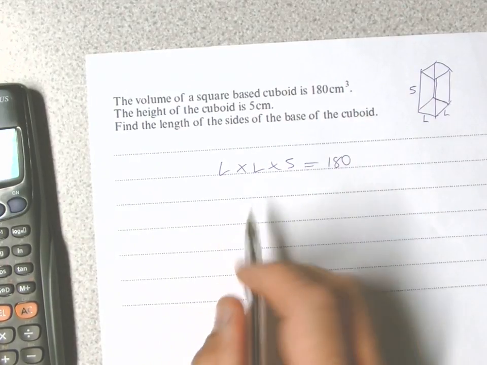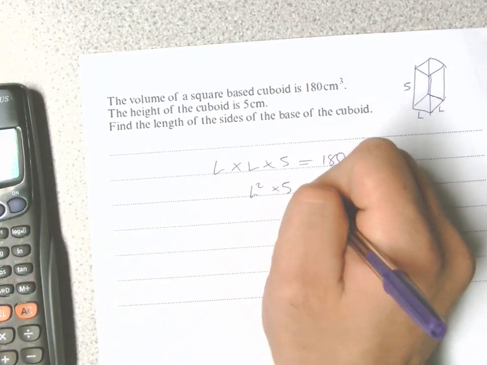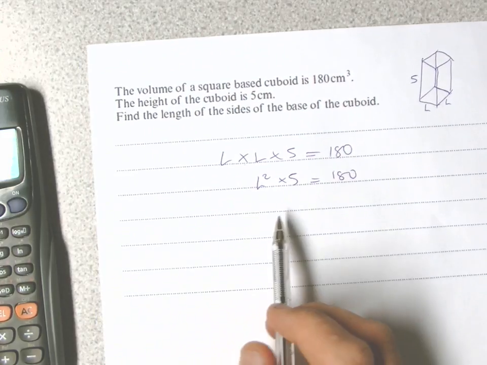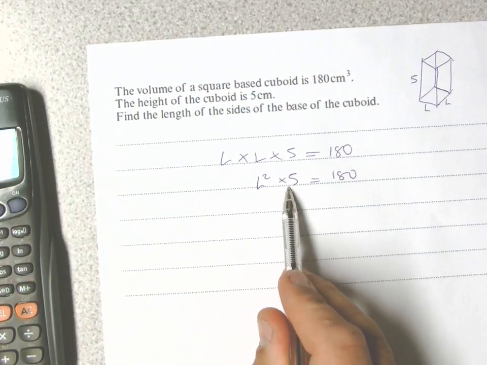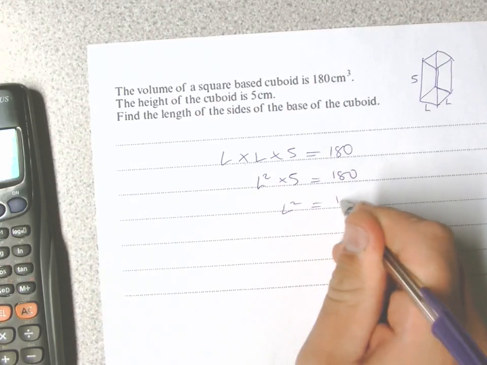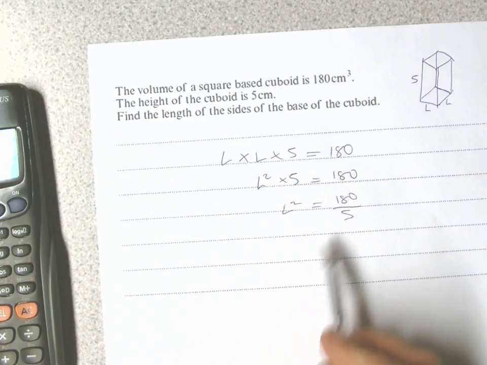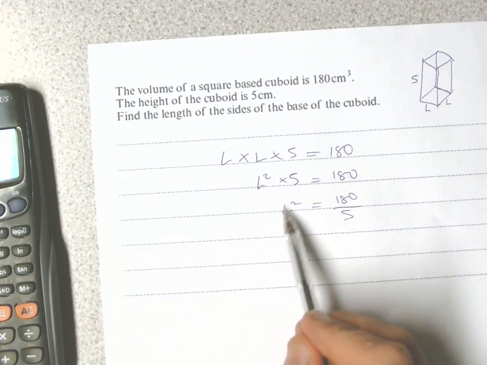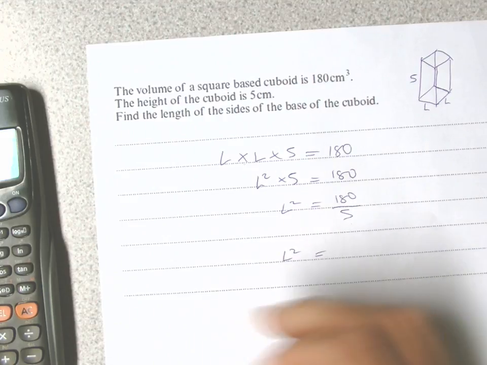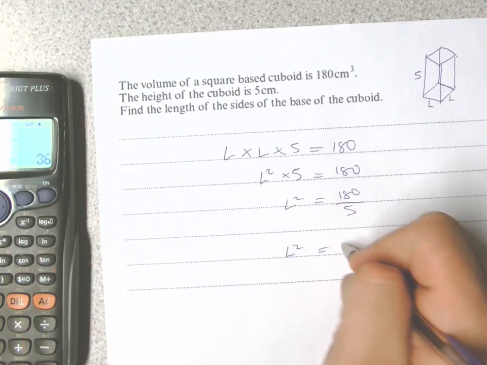Now L times L is L squared, so I've simplified that. And then you've got to think, I'm multiplying L squared by 5, so I can take that over the other side and divide. I'm getting close to getting L on its own. When I work out 180 divided by 5, that comes out to be 36.